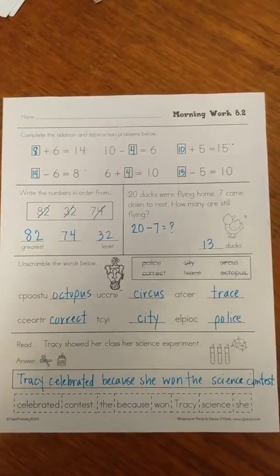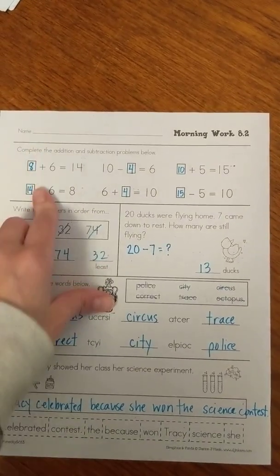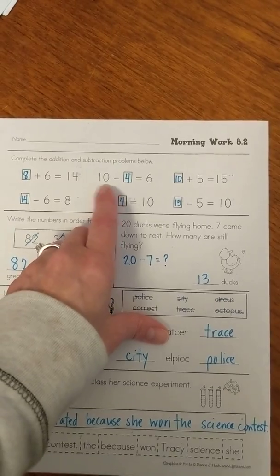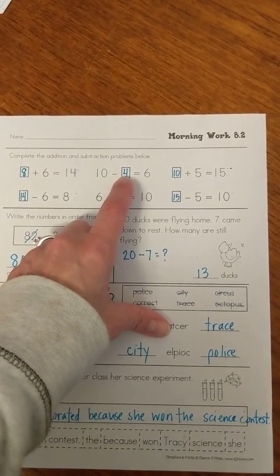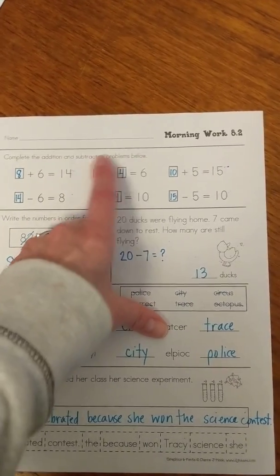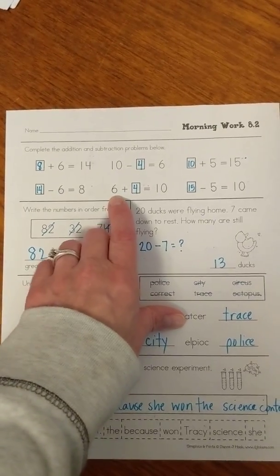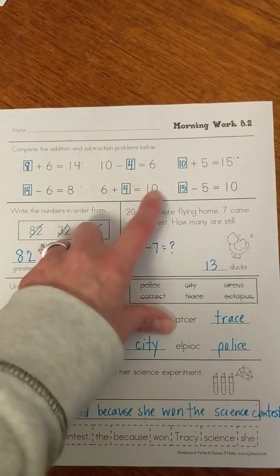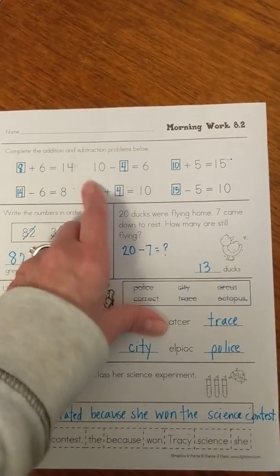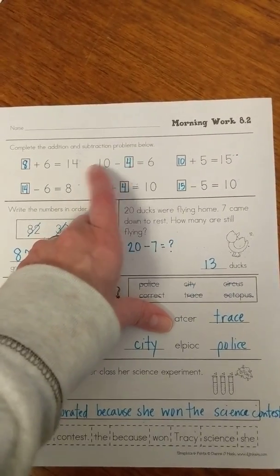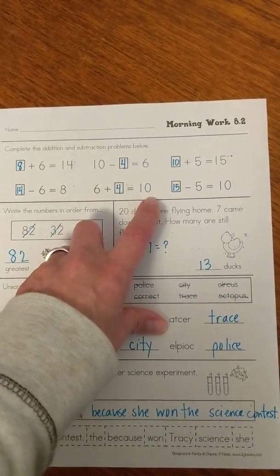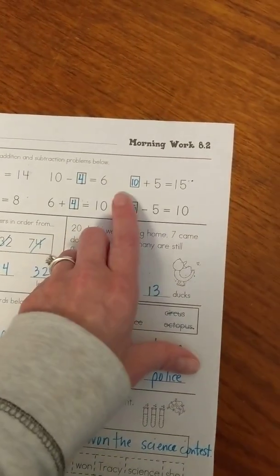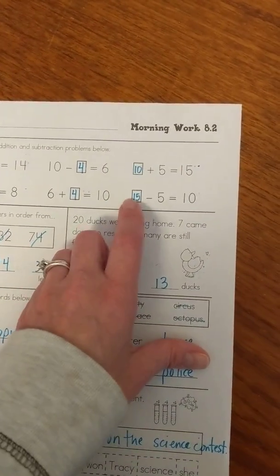Okay, and here we are again to go over our answers. We already did the first two. So now we've got 10 minus 4 equals 6. That's one of our combinations of 10. Same here, 6 plus 4 equals 10. If you notice, we're using the same three numbers in both of them. So in this one, it's kind of giving us some of the answers for this one once we solve that one.